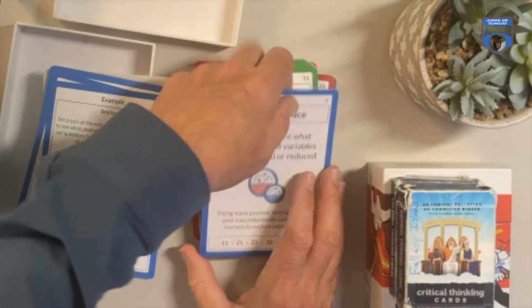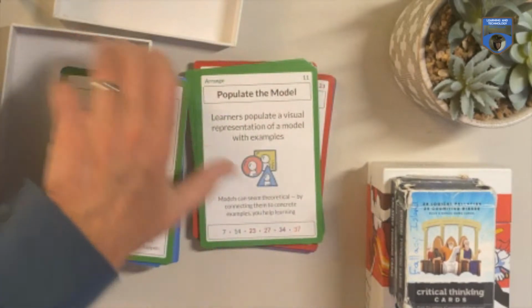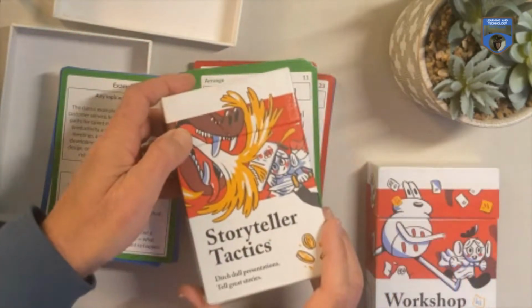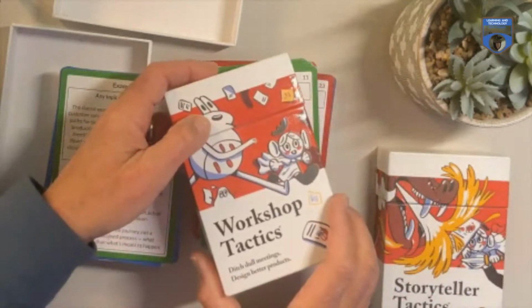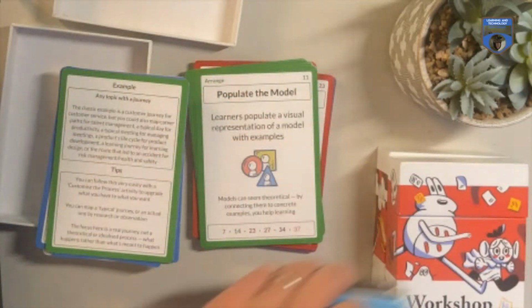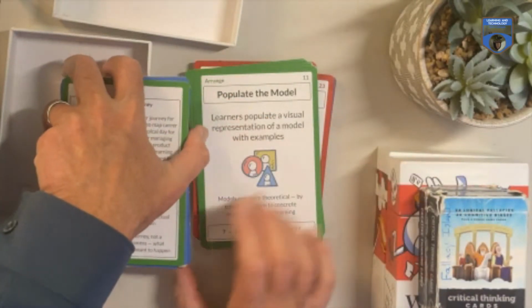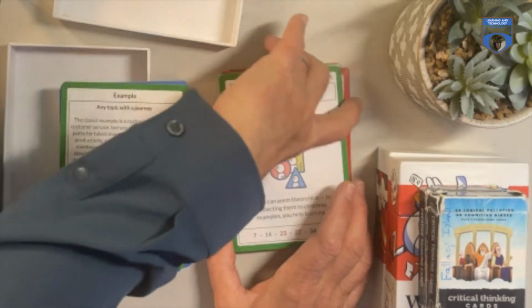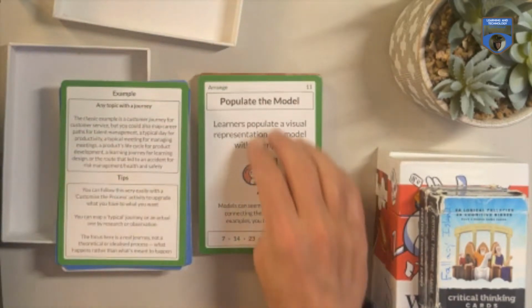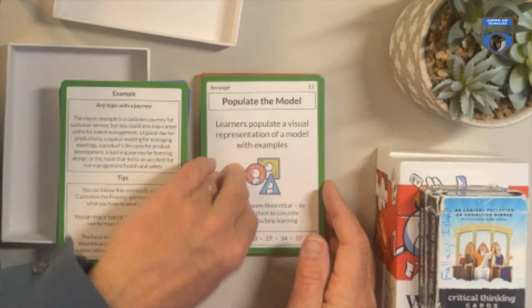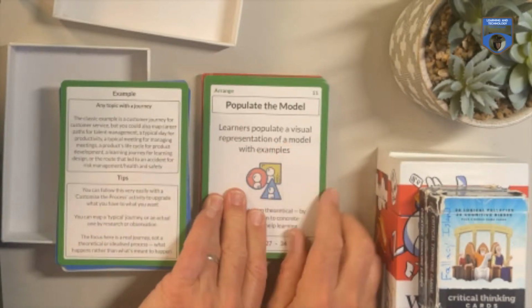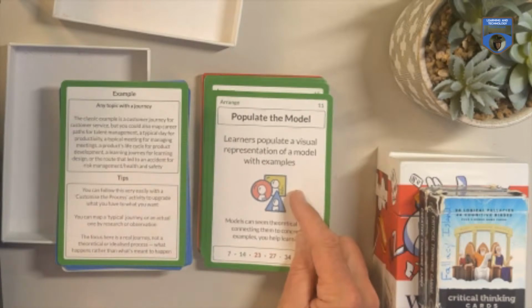The other decks I really like are the Workshop Tactics by Pip decks. You've got Storyteller Tactics, you've got Workshop Tactics, but a lot of these decks work the same way, where there's a grouping of the different areas, and then usually there's a description of what you're doing. So this is populate the model: learners populate a visual representation with examples.